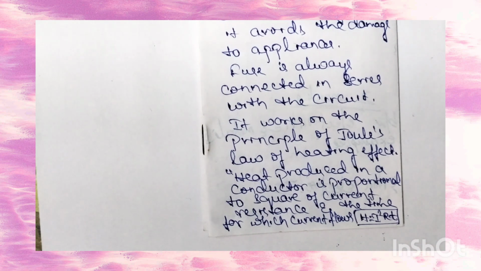And this is the end of the physics part, that is part A physics. So now in the next video we are going to answer part B chemistry.